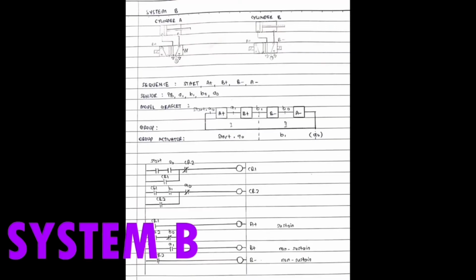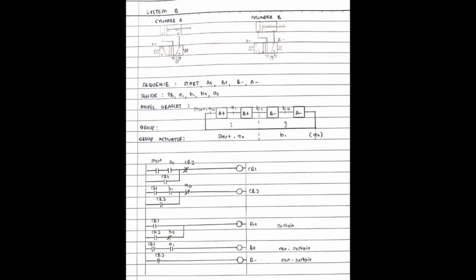Now I will explain about System B. In System B, two double-acting cylinders, cylinder A and cylinder B, will be used. Cylinder A will use a sustain valve and cylinder B will use a non-sustain valve. So the sequence will be start, A plus, B plus, B minus, A minus.